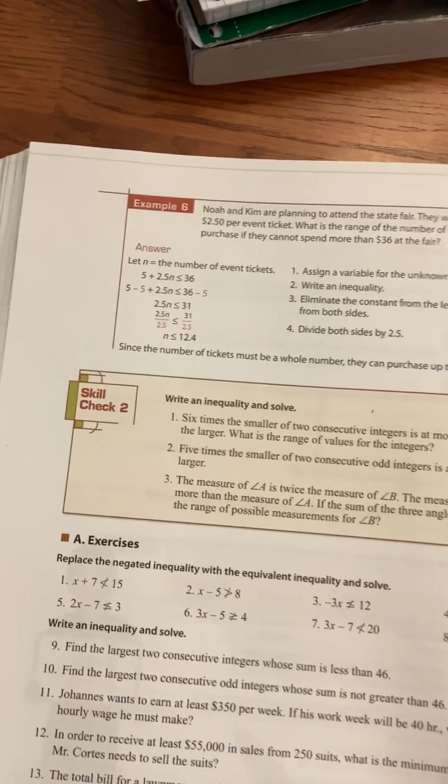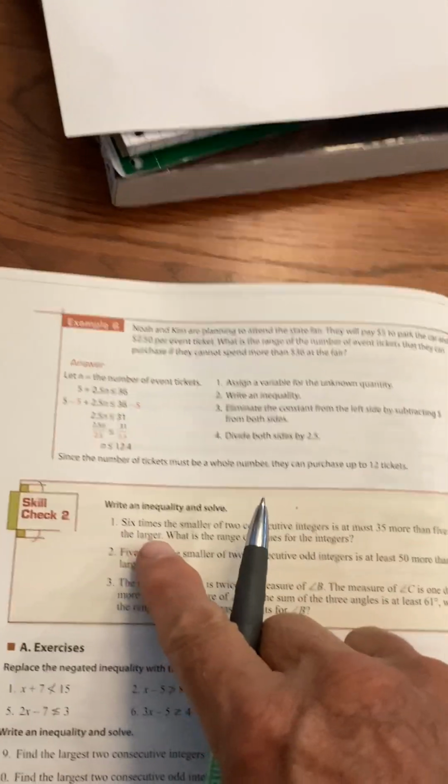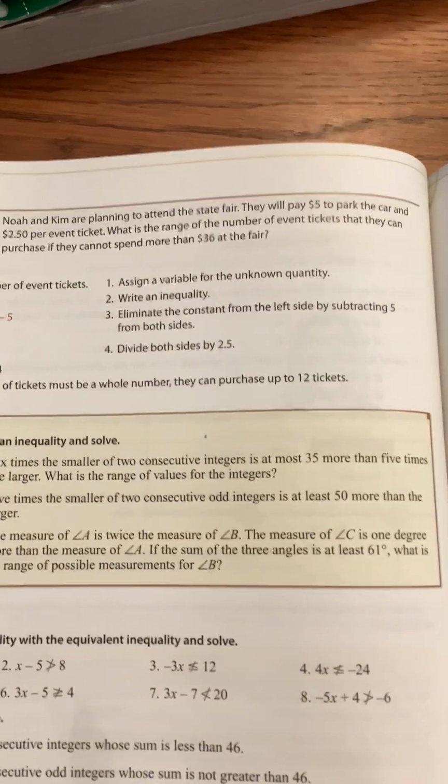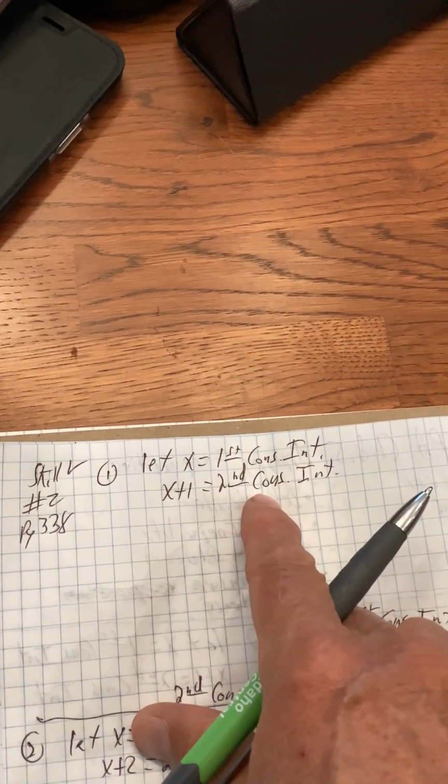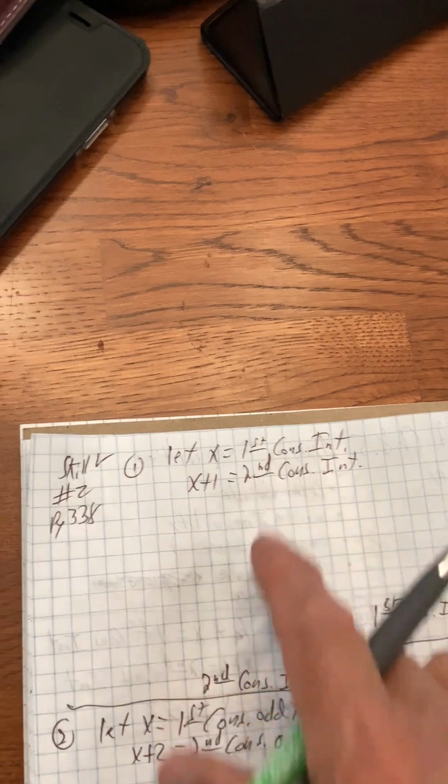So now we're doing the skills check number 2 on page 338. So 6 times the smaller of 2 consecutive integers. So let x be the first and x plus 1 be the second. Right?